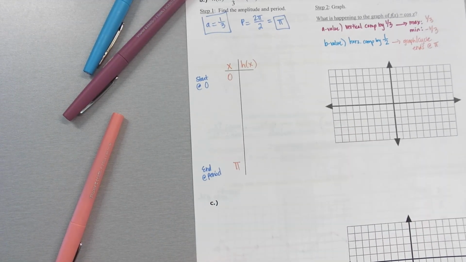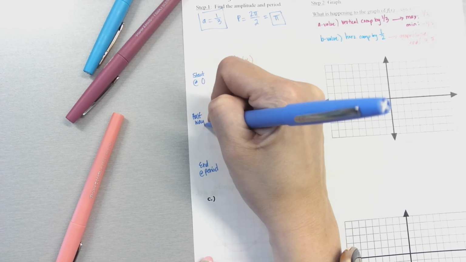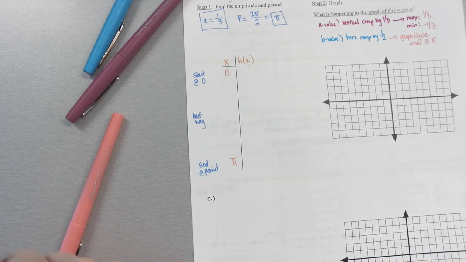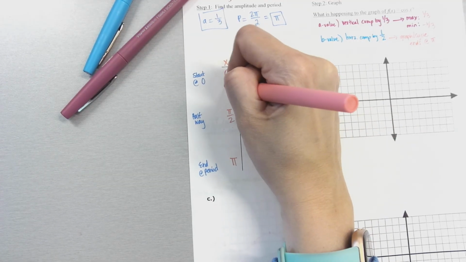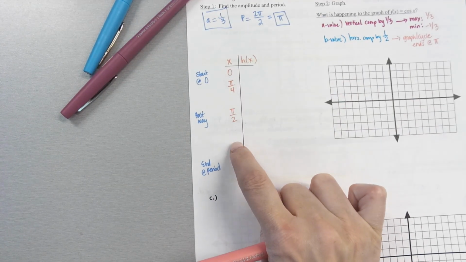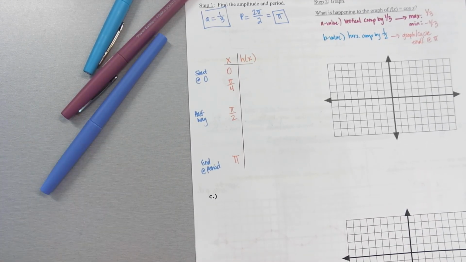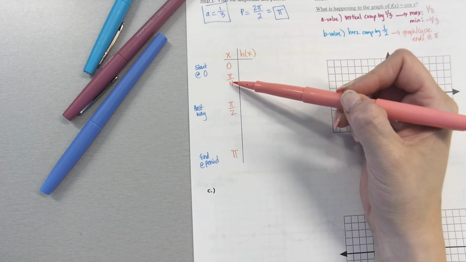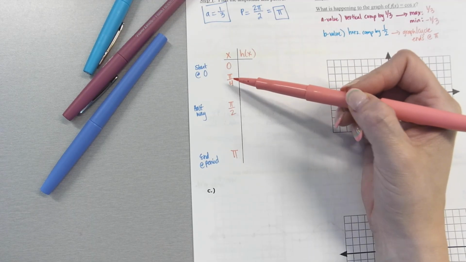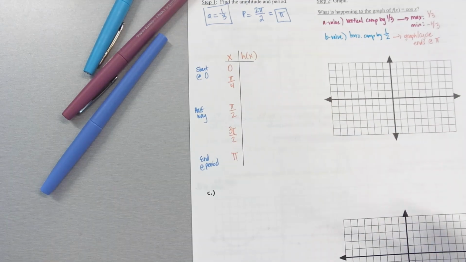Okay, so we start at 0, we end at the period. Okay, what is the halfway? Pi over 2. What is half of pi over 2? Pi over 4. So can you guys tell me what this one's going to be? Okay, so if you go from 0 to pi over 4, you're counting by pi over 4s. So 1 pi over 4, 2 pi over 4, 3 pi over 4.